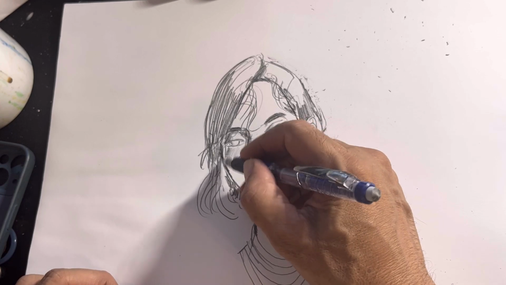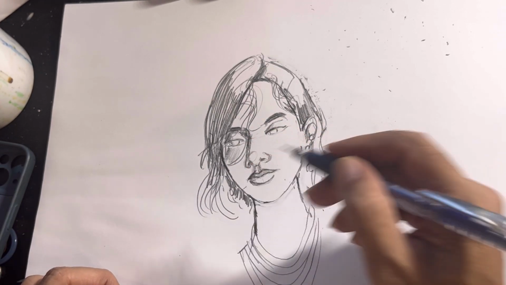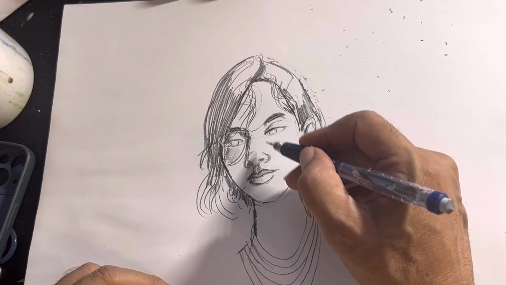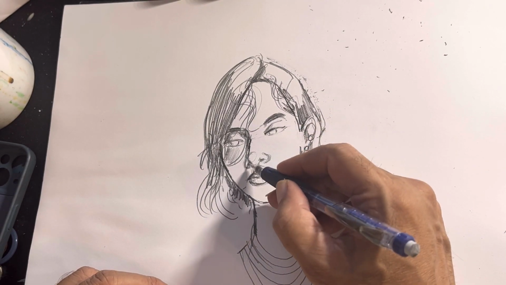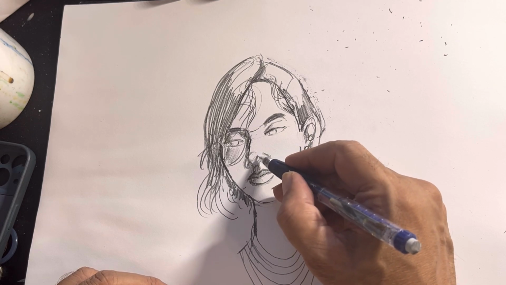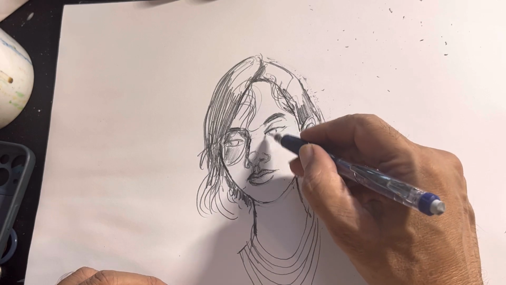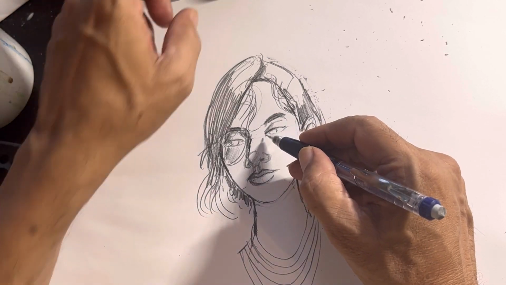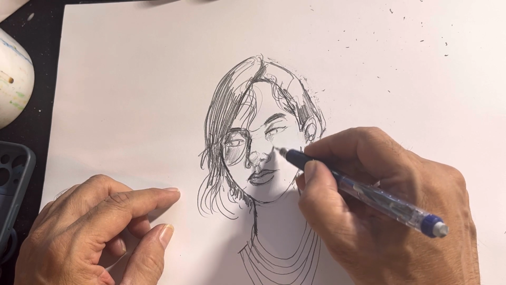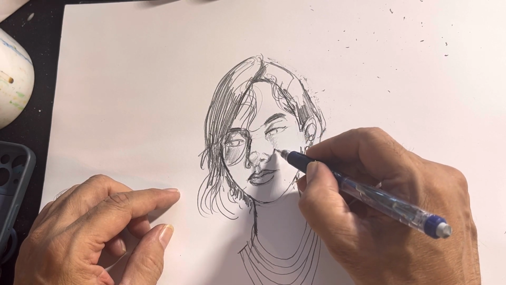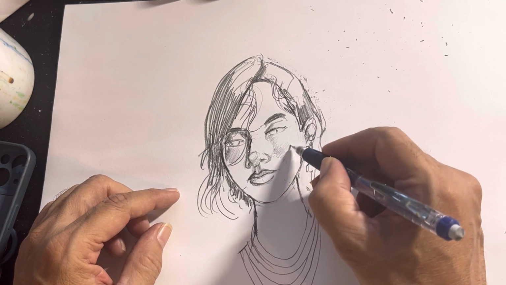So the next thing is for us to be able to see, and one of the ways for you to do it is to use cross hatching. In this way, with cross hatching, you need to show the projection of the nose, the planes protruding outward, and you want to show a little bit of the foreshortening.